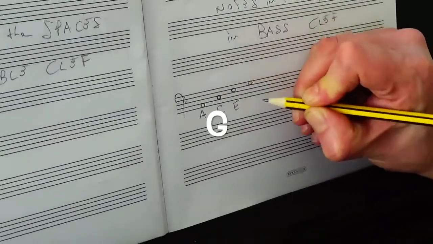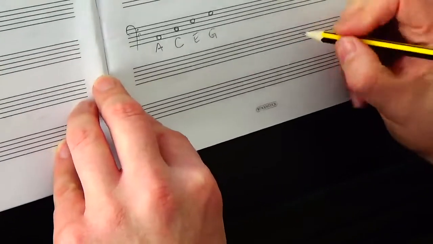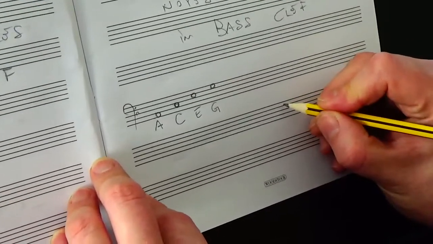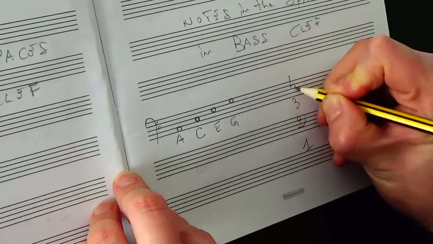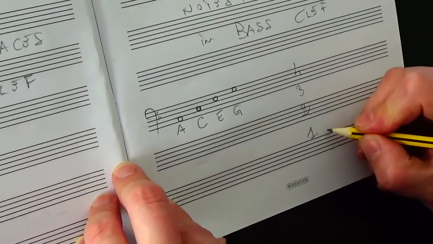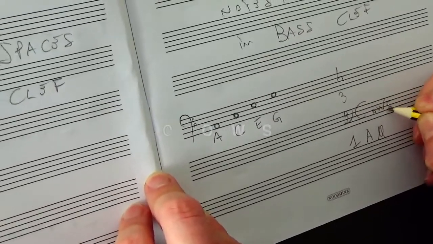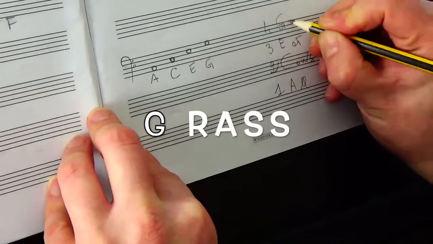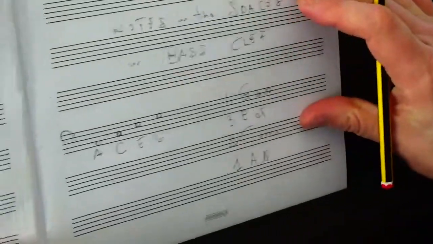And what you can use for the acronym is this. Many students use this, and I definitely like it. So we can do first, second, third and fourth space. You can do all cows eat grass. Et voila! A, C, E, G can be also learned as all cows eat grass.